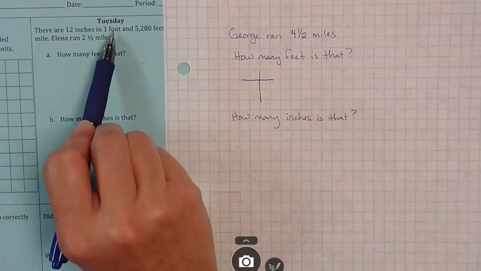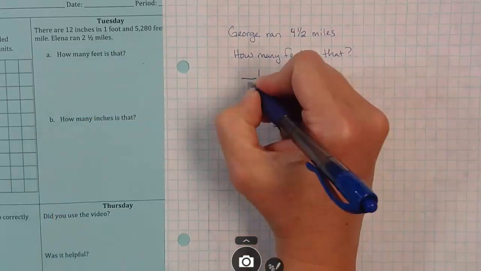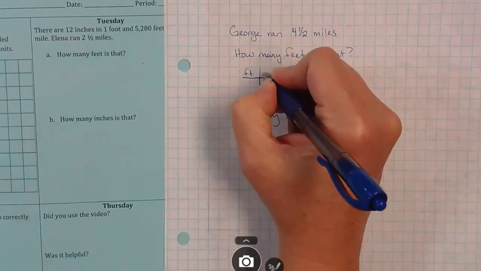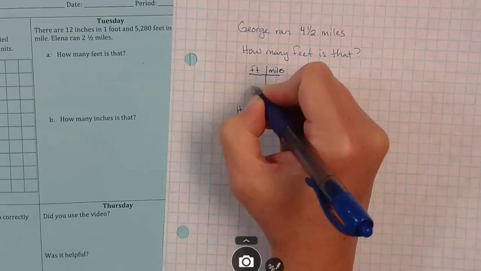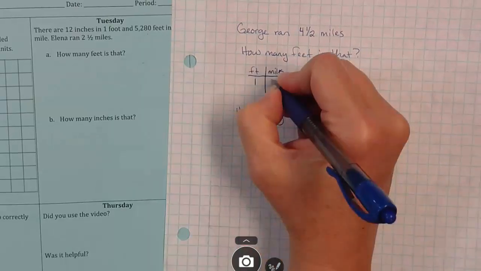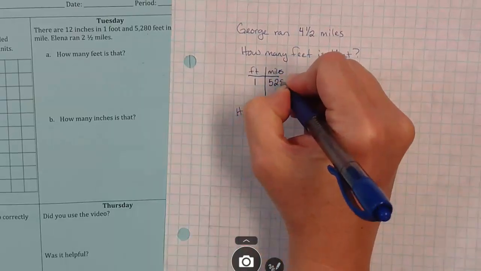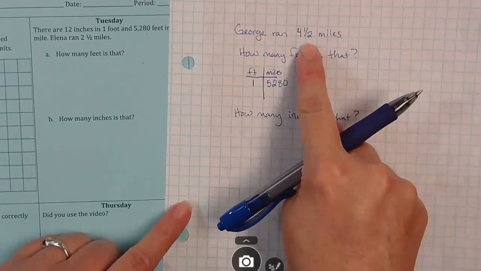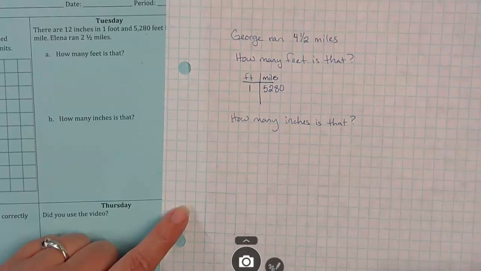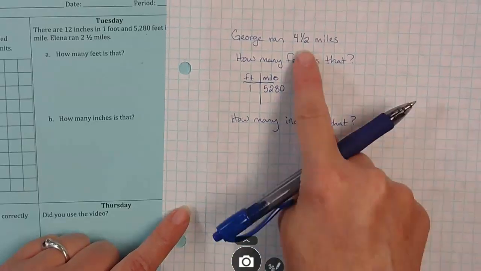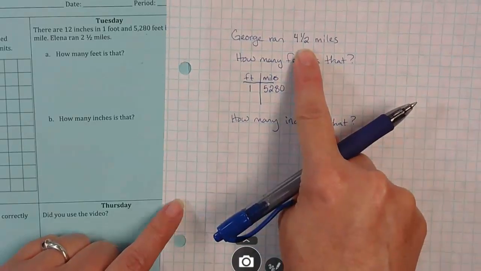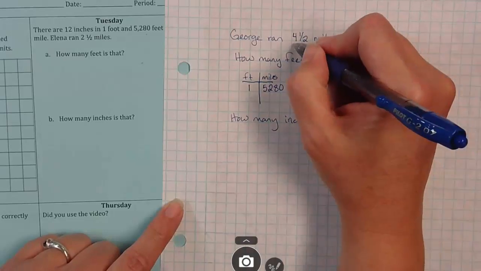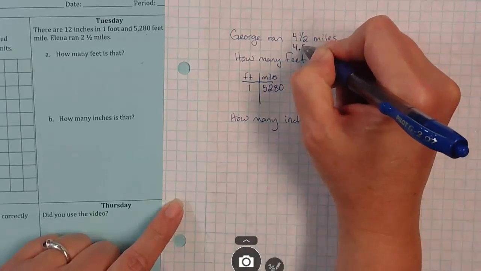So let's get our feet and our miles and our labels. And we know that 1 mile is 5,280 feet. Okay, but George ran 4.5 miles. Now if I'm using my calculator, I need to make sure that's a decimal, not a fraction, right? And 4.5 is the same as 4.5.